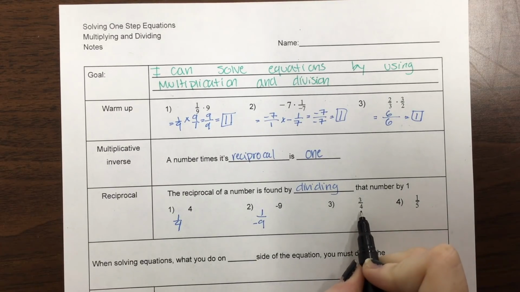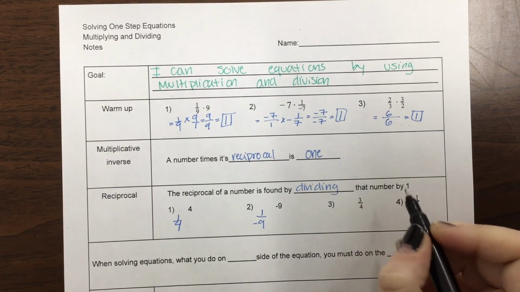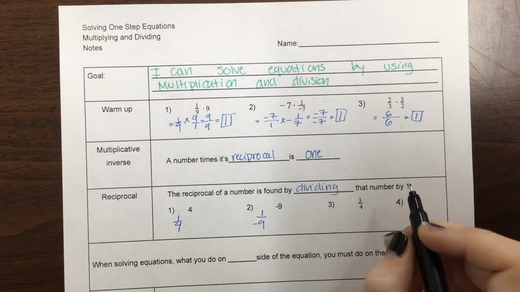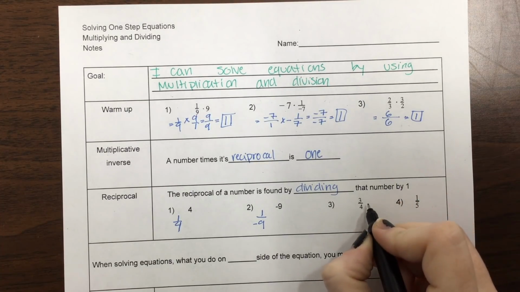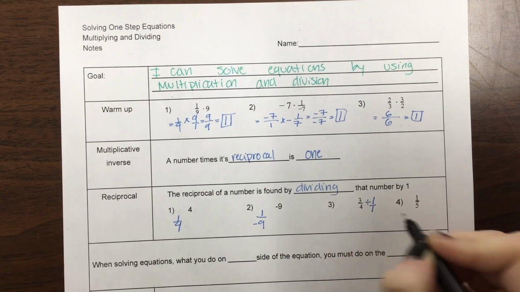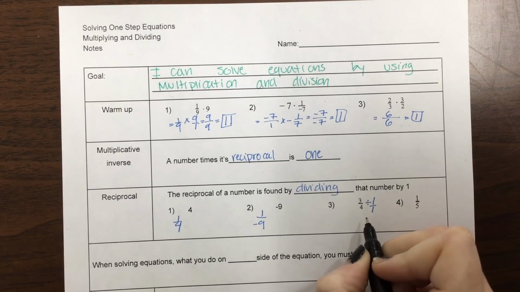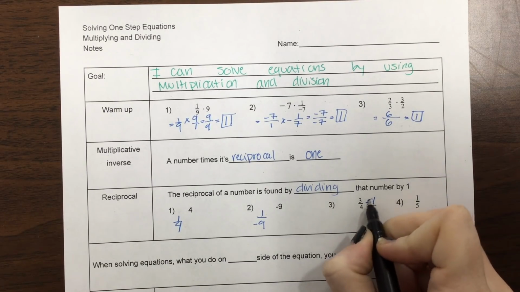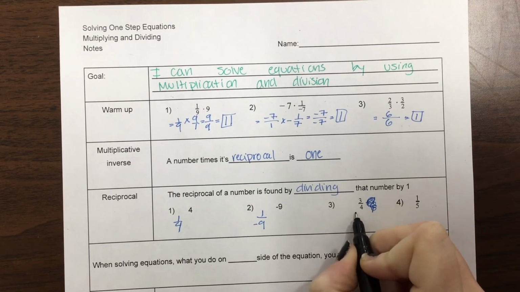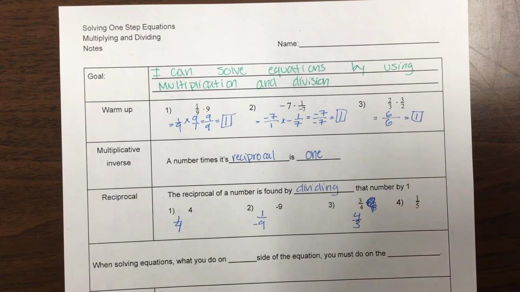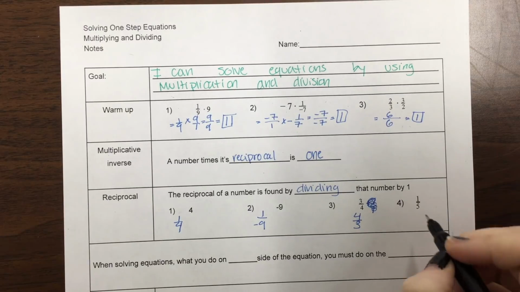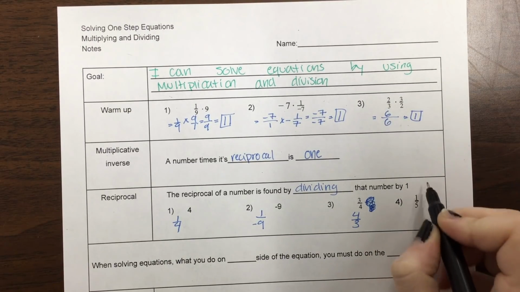Now ones like this, like 3/4, are kind of harder because you want to divide by 1 over 1, but what really happens is that the numerator and denominator just switch. It would be 4/3. And then 1/5 would be the same thing.